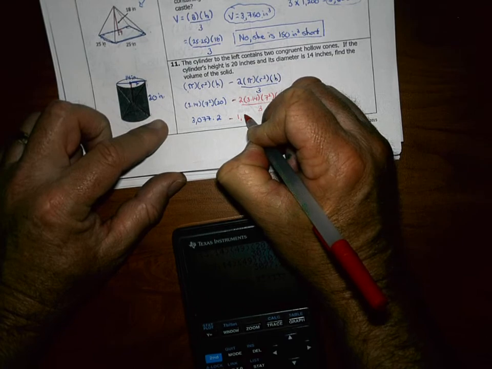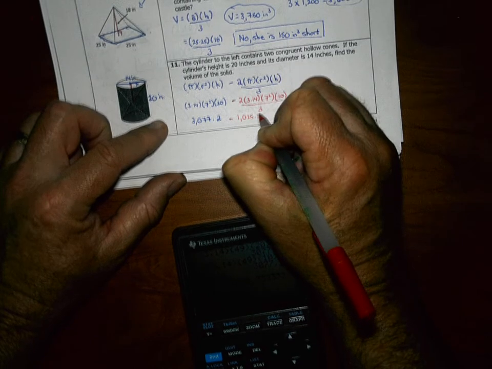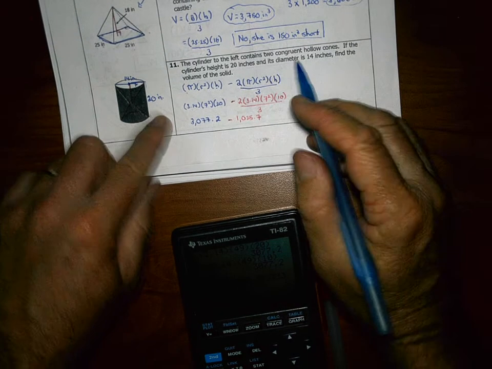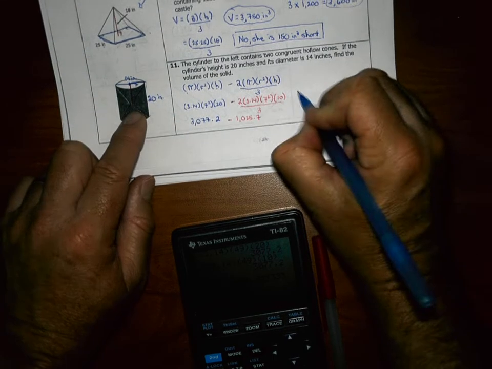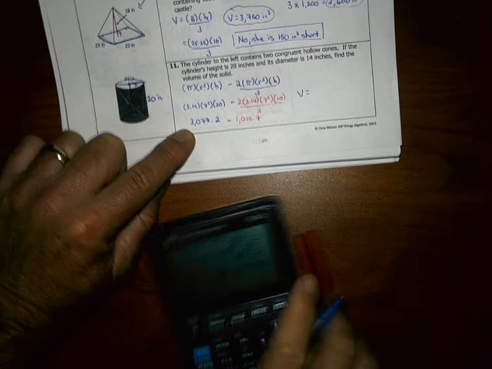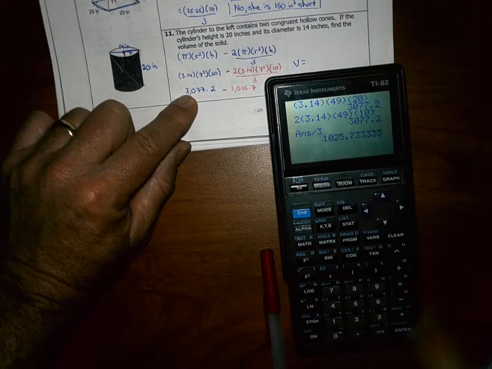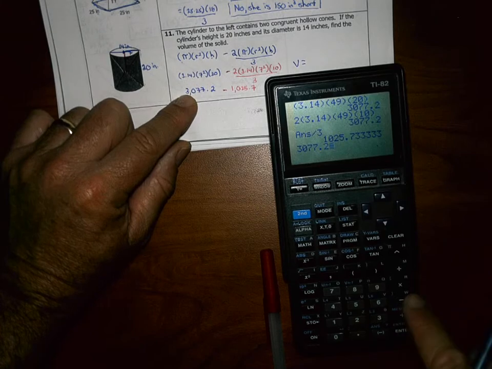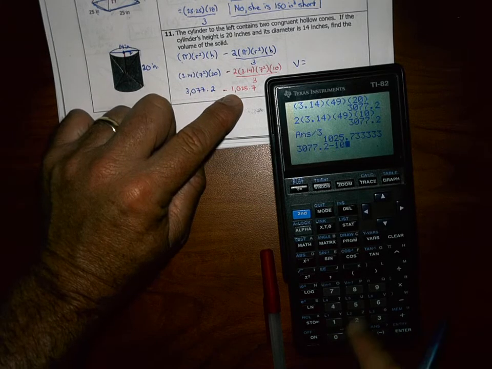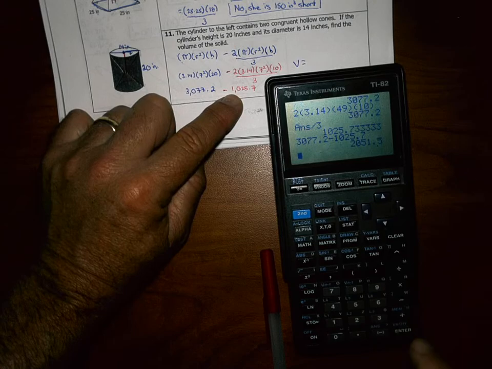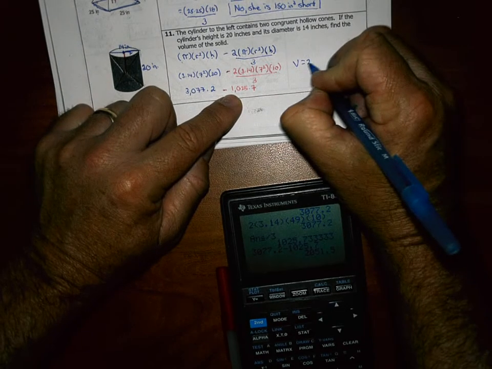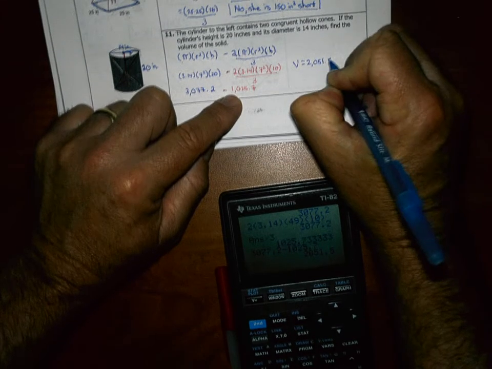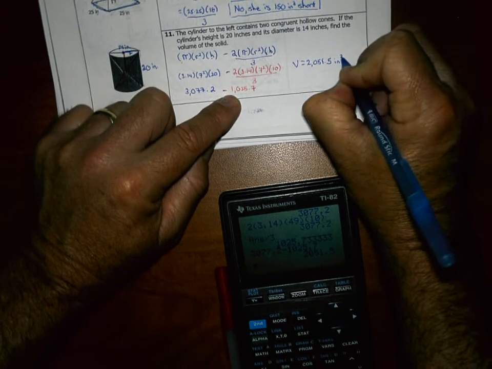So I'm going to go minus 1,025.7. My volume of the solid, which is like the cylinder with that hourglass taken out of it, is going to be 3,077.2 minus 1,025.7. There we go, 2,051.5. Okay, 2,051.5 cubic inches. So there's the second number 11.